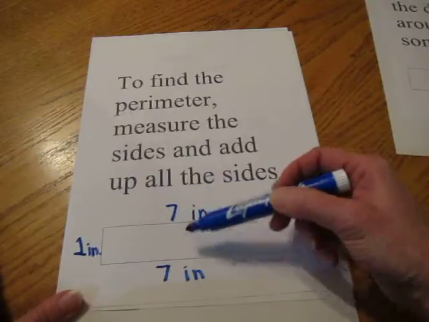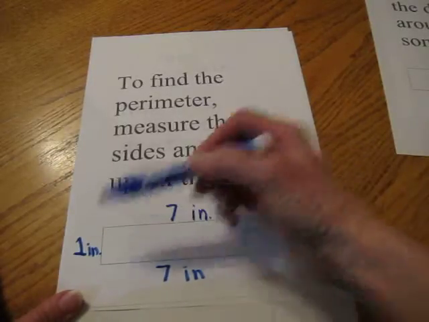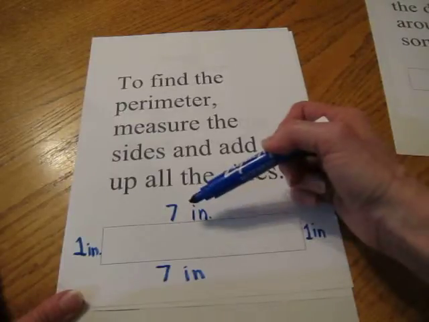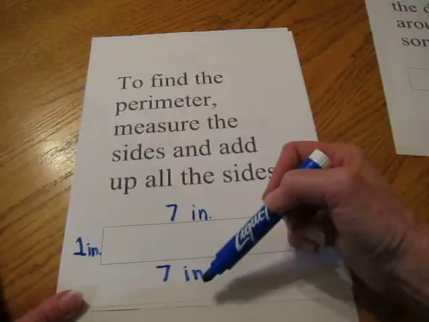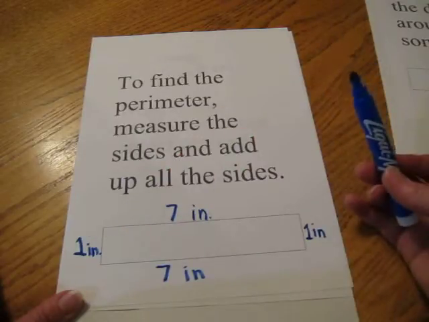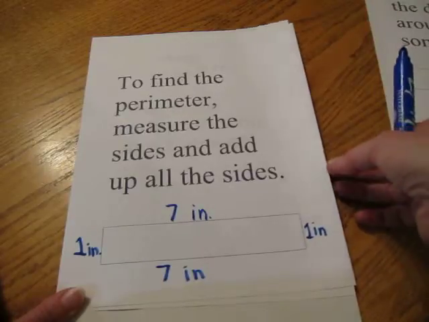You might go 7 plus 7 is 14, plus 1 is 15, plus 1 is 16. Or you could measure around the rectangle. 7 plus 1 is 8, 8 plus 7 is 15, plus 1 is 16. Just as long as you measured all, or added all the sides to find the total perimeter.